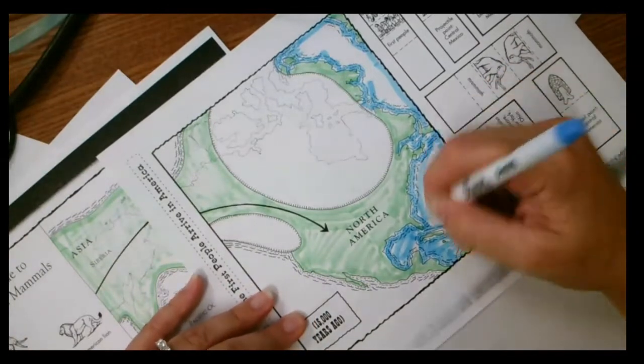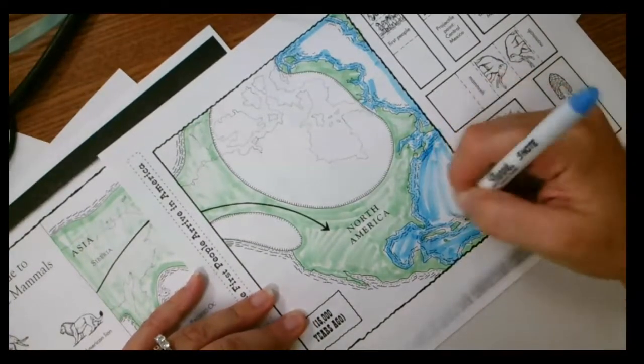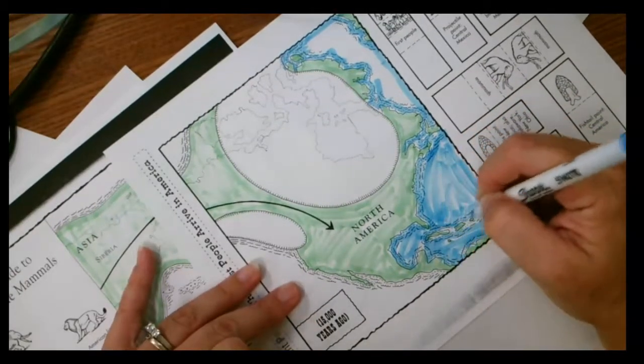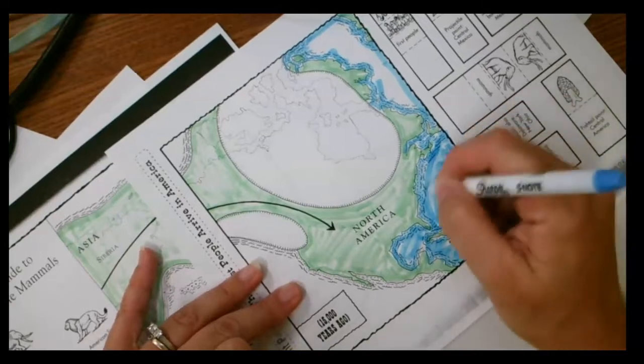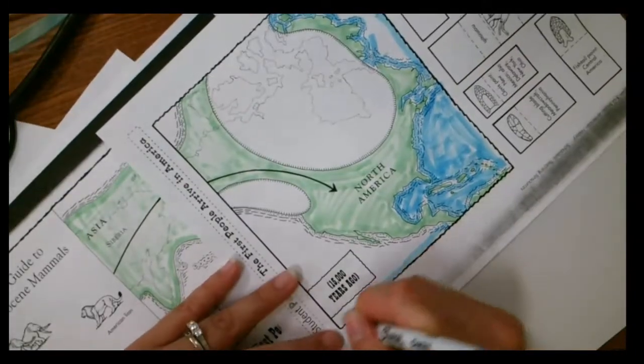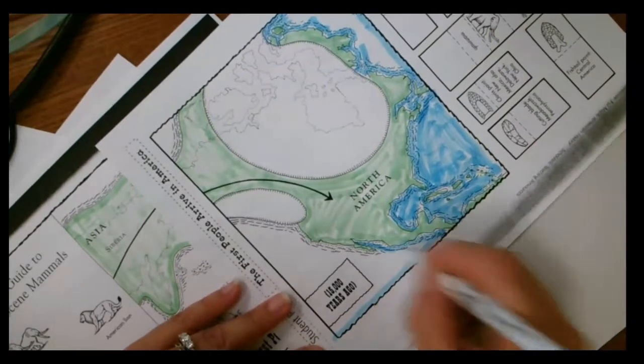This is all water. This is the Atlantic Ocean over here. These are the Caribbean Islands. Okay, here's Florida. Again, this is all water. This is the Pacific Ocean.